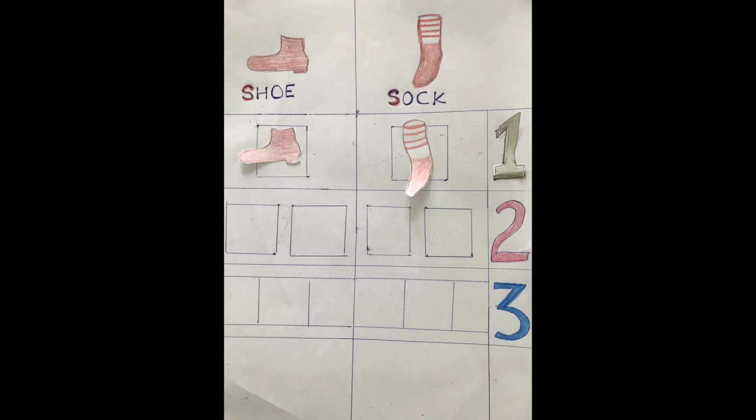The next step is to write number 1. Keep a gap space to paste the object, and on the bottom or on the side you can write number 1, and then again keep the space to place the other object and put number 1 again, and on the 3rd column you can write number 1 as well. It's up to you how you would like to do it.